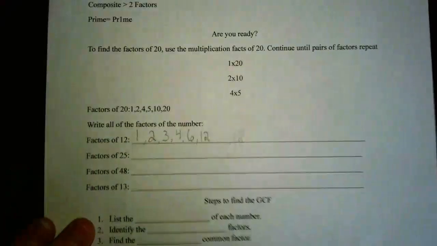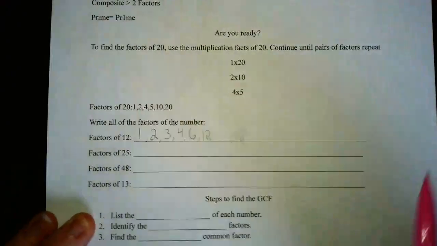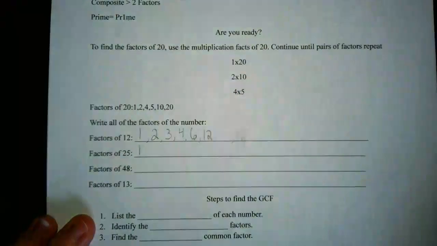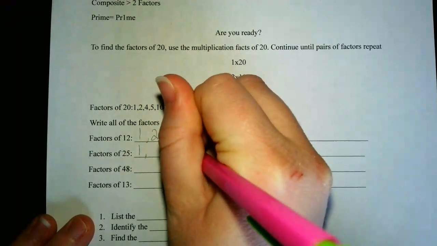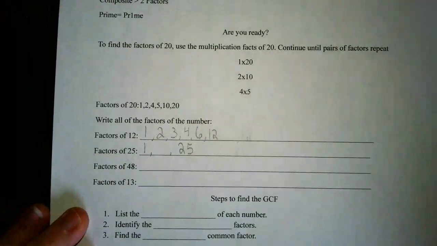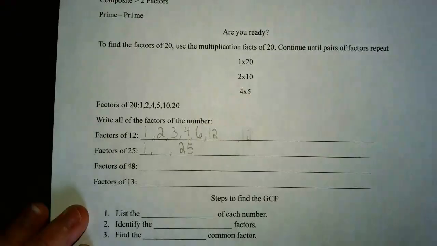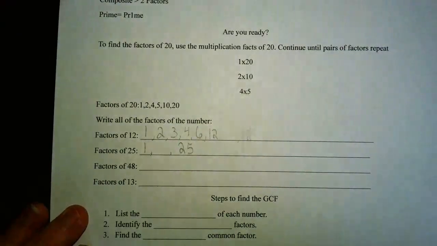The next example we can check is the factors of 25. The factors of 25, start with that 1 again. 1 times what gives you 25? That would be 25. List it. Then we check between the numbers of 1 and 25. 2. Can 2 be multiplied by a whole number to give you 25? No, it cannot. What about 3? No. 4?